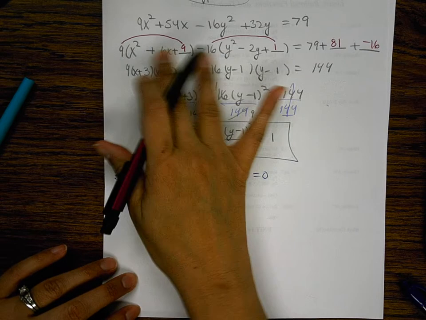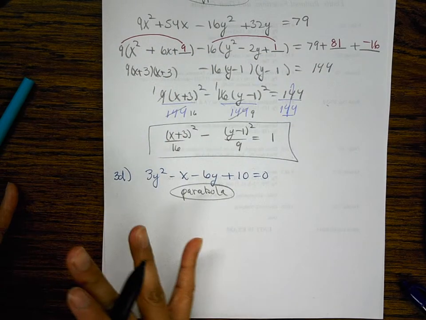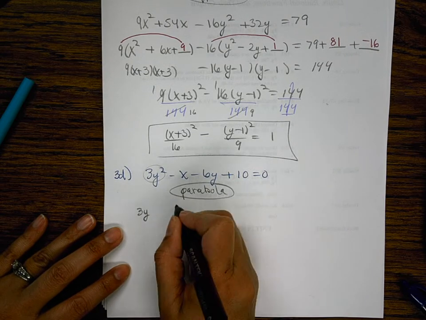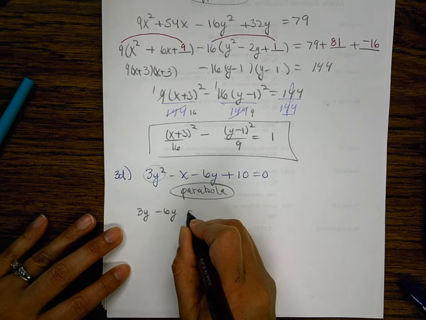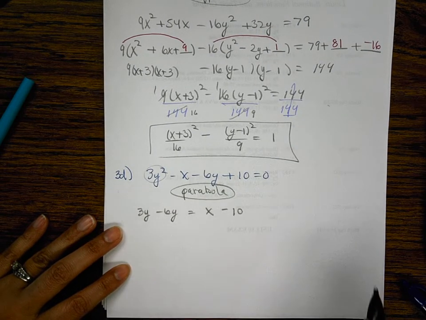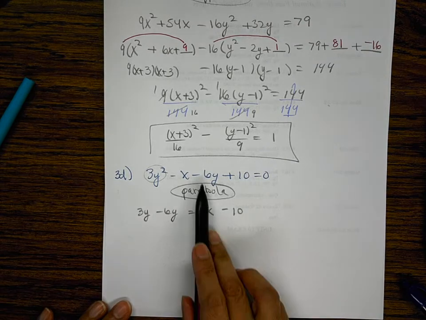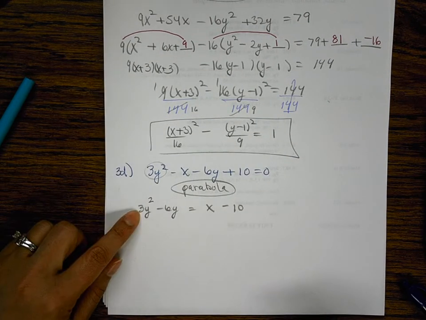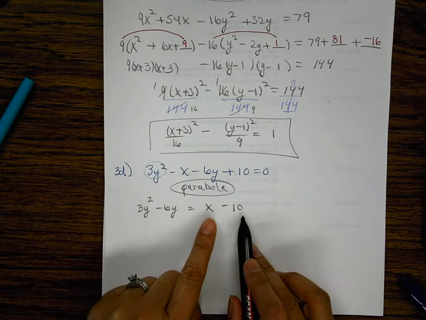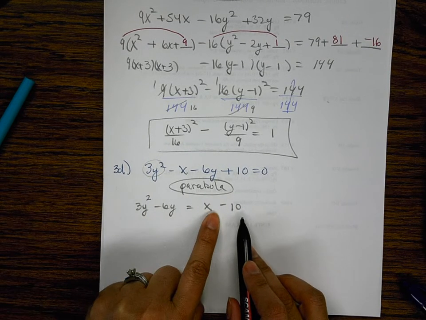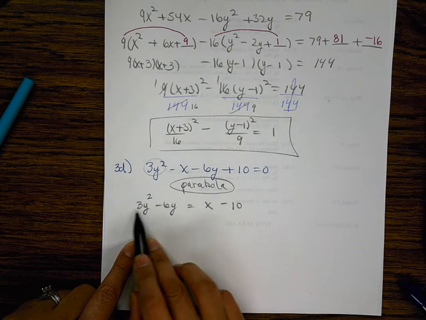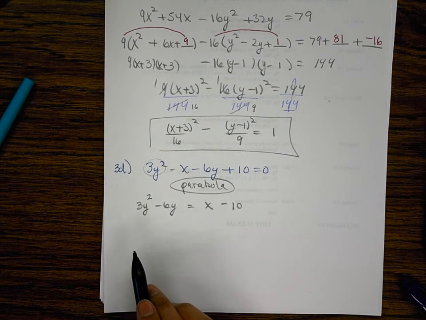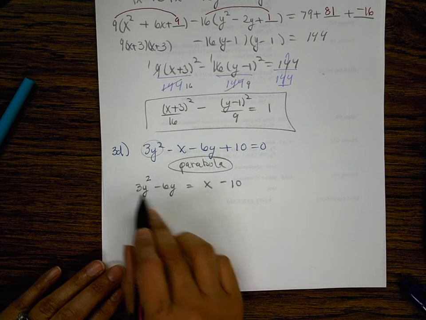I get only the squares to one side. The squared is the y squared. So I'm going to group the 3y squared with the y. And I'm going to move the x and the 10 over to the other side. Add the x, subtract the 10. Why? Because I want to complete the square on the 3y squared, not the x, because the x has no squared. It's just going to sit over on the other side while I complete the square here. So I'm only completing the square once here, not on the x.